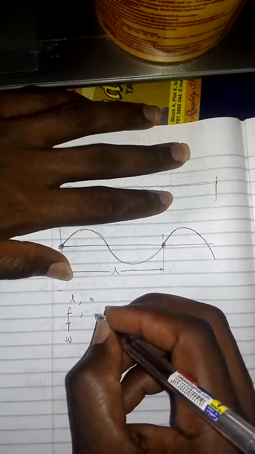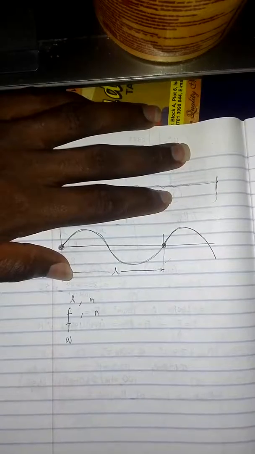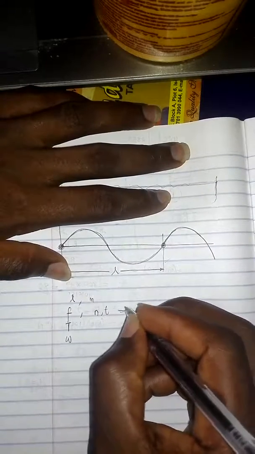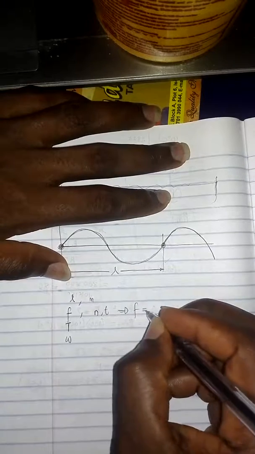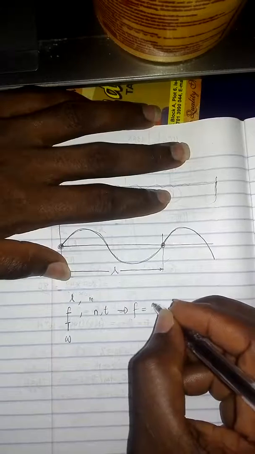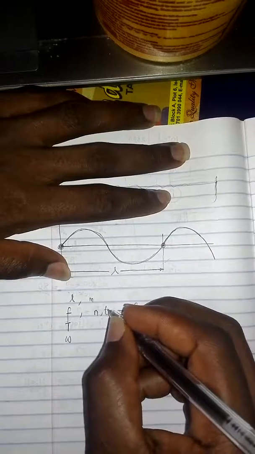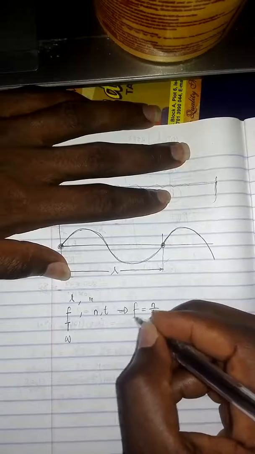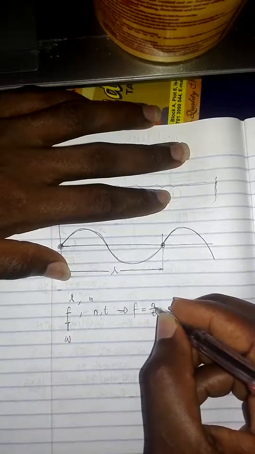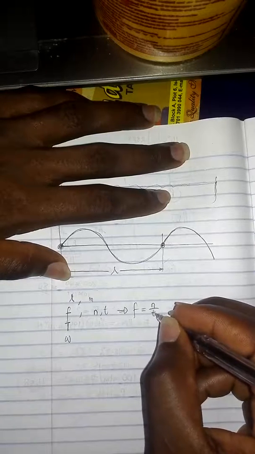So if n oscillations are made by a given particle in the medium in t seconds, our frequency will be equal to the number of oscillations made per unit time. That will be n divided by t. That is, if n oscillations are made in t seconds, our frequency f will be given by this. And of course, n is a number, it is scalar, it has no unit.